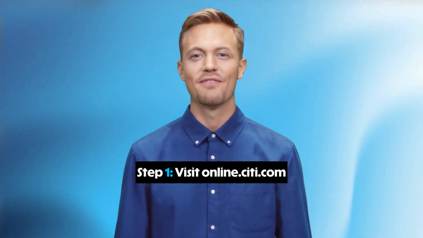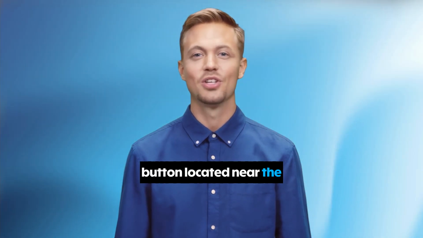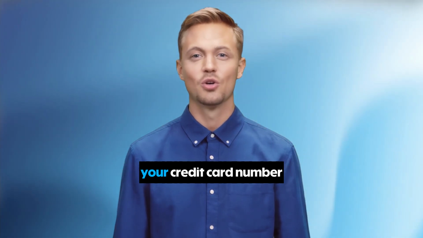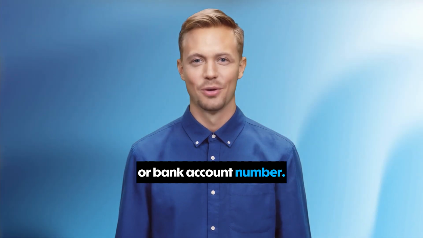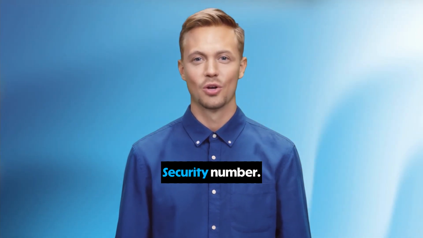Step 1. Visit online.citi.com using your web browser. Click on the Register button located near the Login section on the homepage. Step 2. Enter your Citi account information, including your credit card number or bank account number. You'll also need to provide the last 4 digits of your Social Security number.